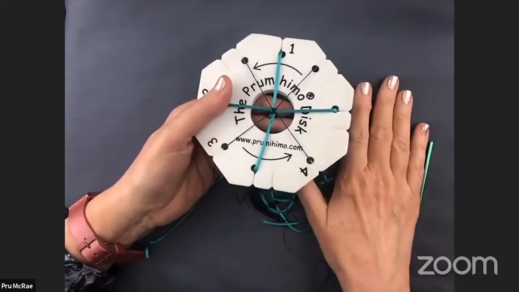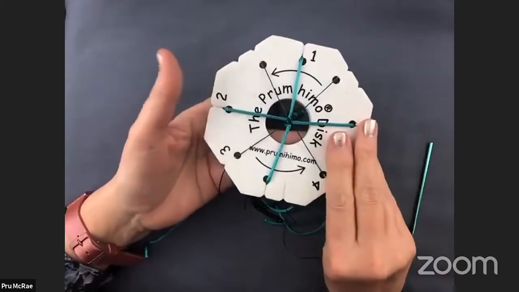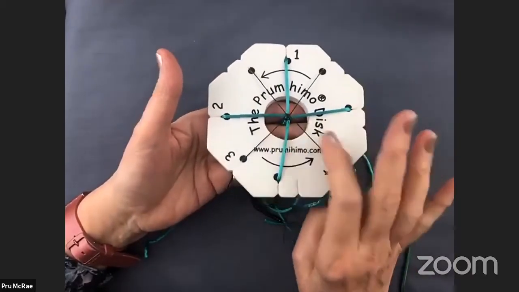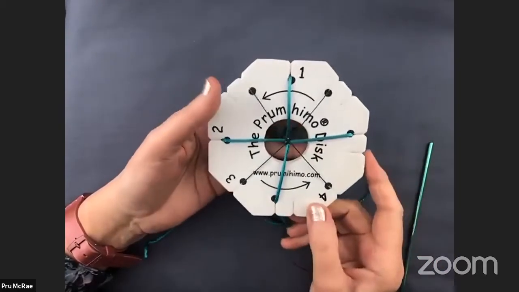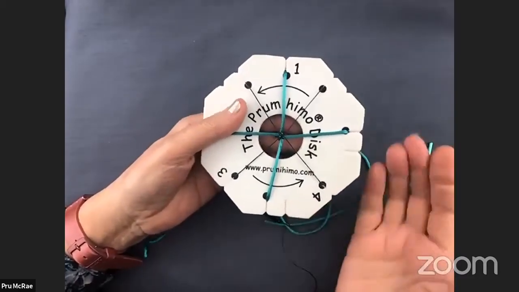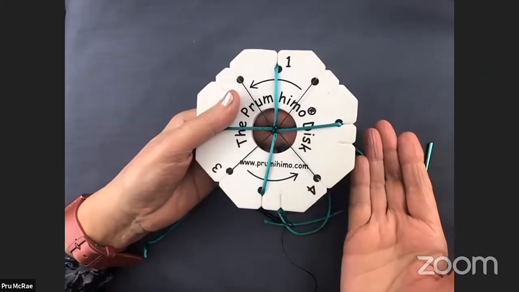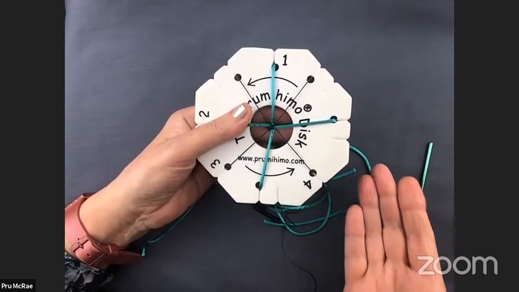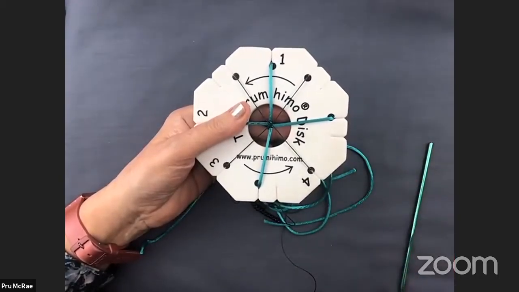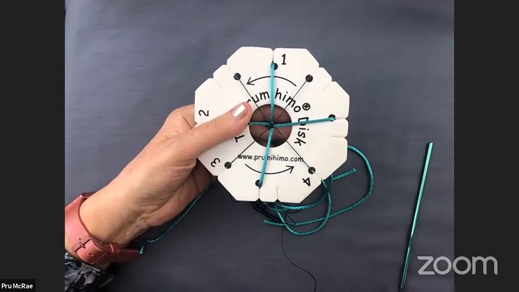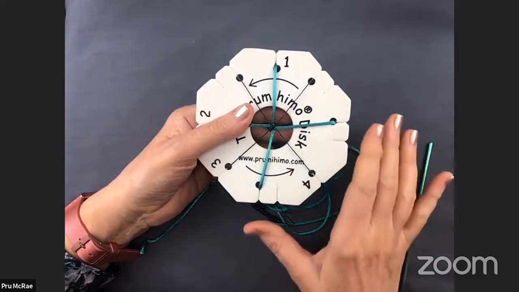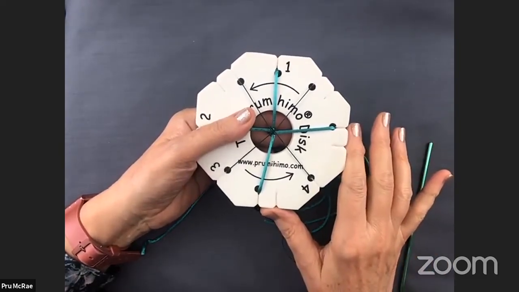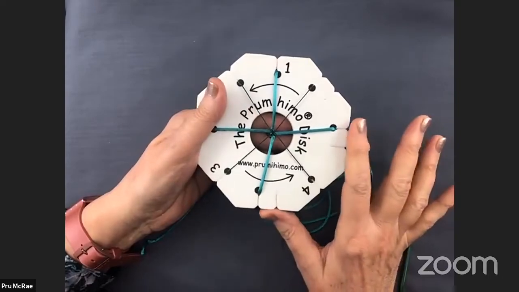Now, I've got a table under here, so I'm not using a weight. And what I'm doing, you can see my fingers through there, gripping the braid, and I'm just exerting an even downward pressure with my 2 fingers. So if that's more comfortable, you can do that. But I have been teaching for many years, and I've been teaching on this disc for many years, and I definitely find that to begin with, a weight is best for most people. So that's what I'd recommend.